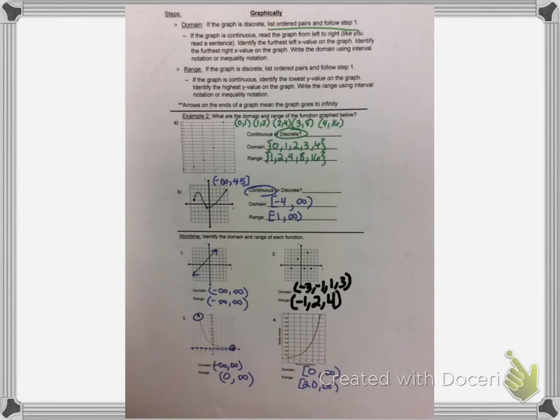Alright, so we look at graphically. Domain lists and order pairs in the following steps. If it's discrete, there's a list of ordered pairs following step 1 from least to greatest, or from left to right. If the graph is continuous, read the graph from left to right like you would read a sentence. Identify the furthest left x value on the graph and identify the furthest right x value on the graph. Write the domain using the interval notation.